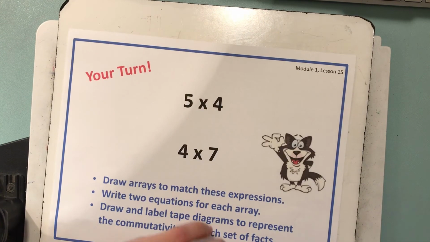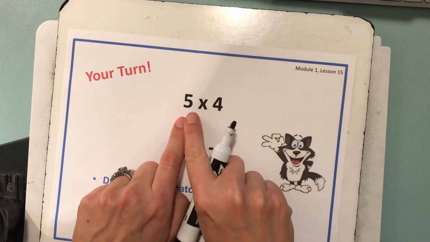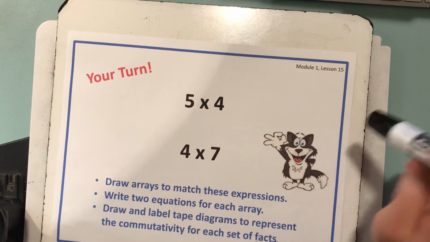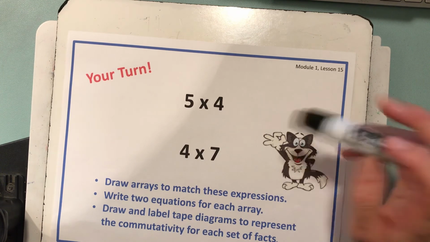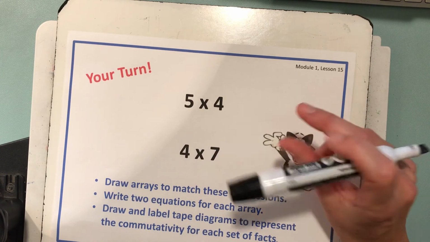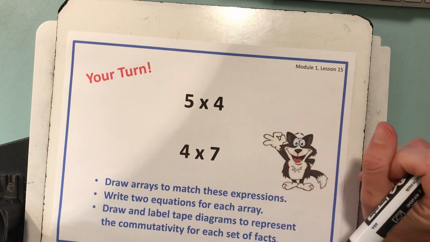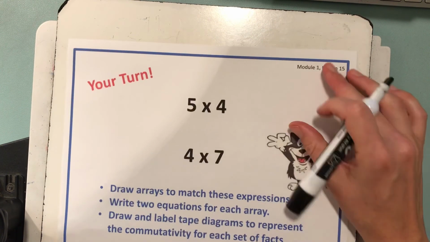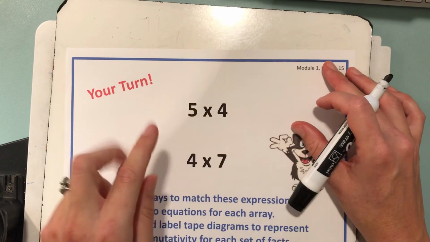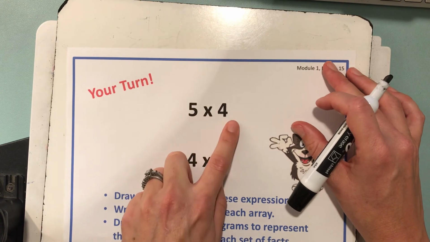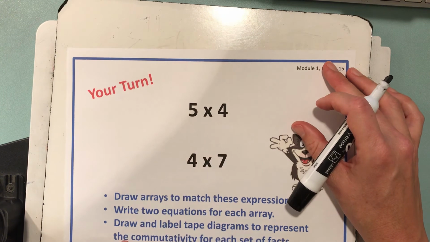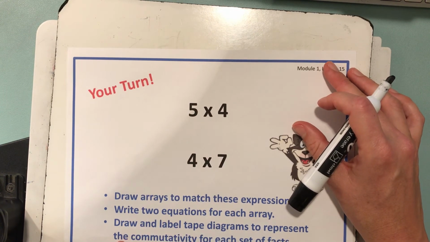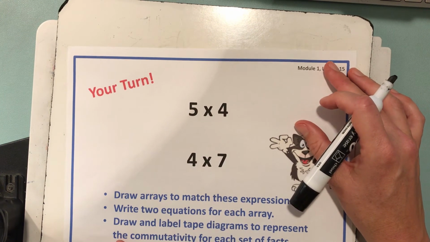All right. The first one we're gonna do is 5 times 4. So I want you to draw an array for 5 times 4. And then I also want you to draw 2 equations for each array. So you're going to do your commutative property. You're gonna draw this 5 times 4, and what's the other one? I'm not gonna tell you yet. And then you're gonna do a tape diagram for each multiplication equation.